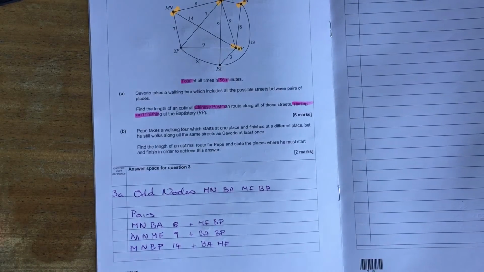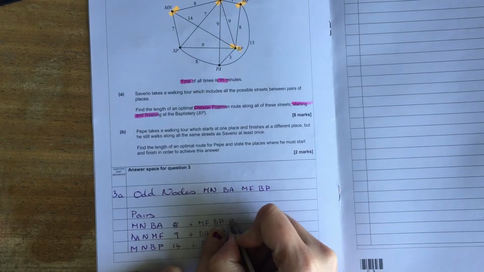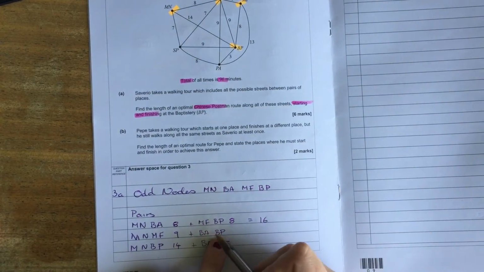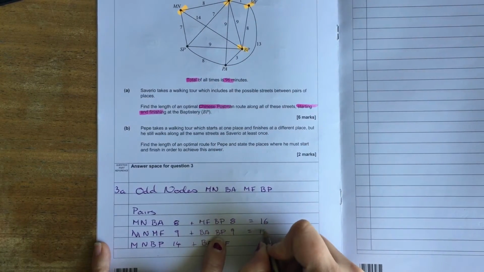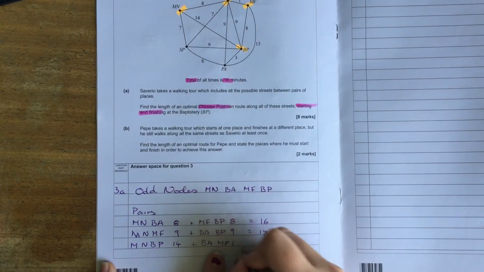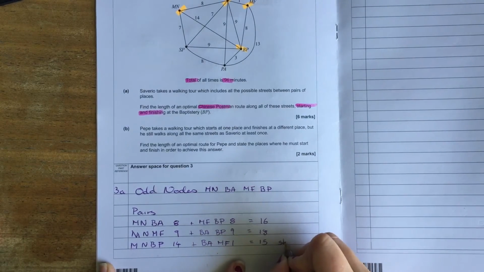So MF to BP is 8, so that is 16. We've got BA to BP, which is 9, so that's 18. And we've got BA to MF, which is 1, so that is 15. So that is our shortest.